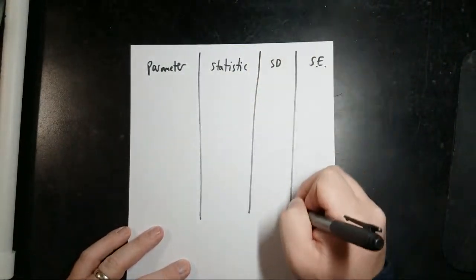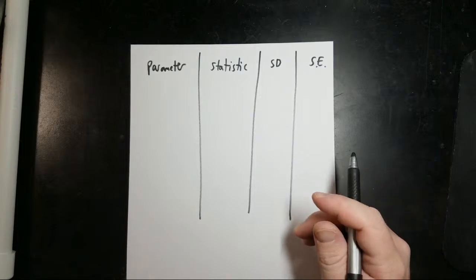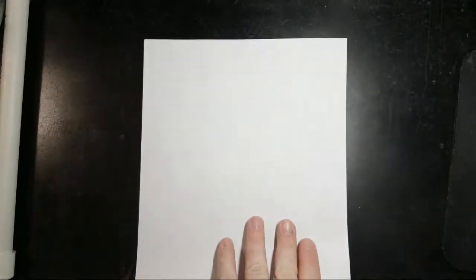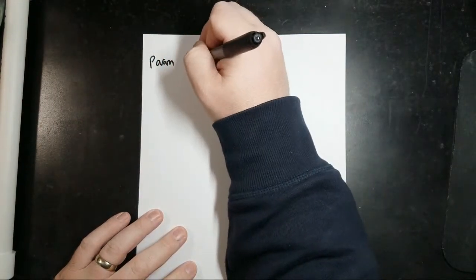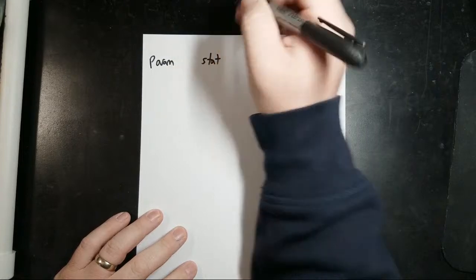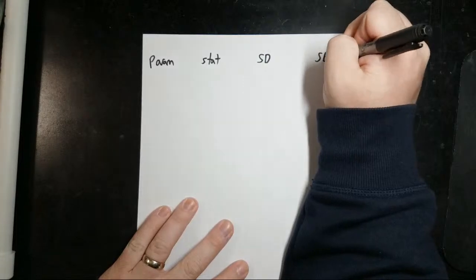This hopefully will be... I probably didn't leave myself enough room. So, since I'm doing this live, I'm just going to crumple this paper up and do it again. Here we go. Let's do parameter. Let's do stat. I'll give myself more room for standard deviation and more room for standard error.